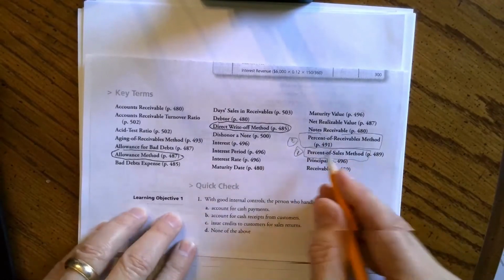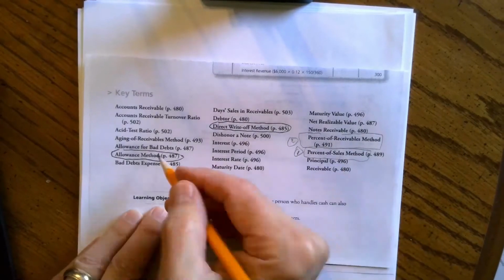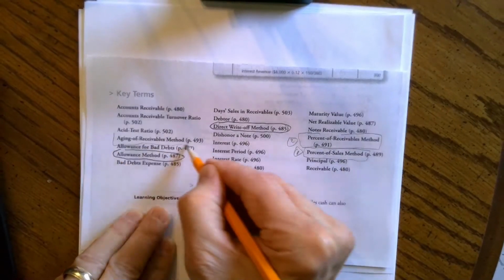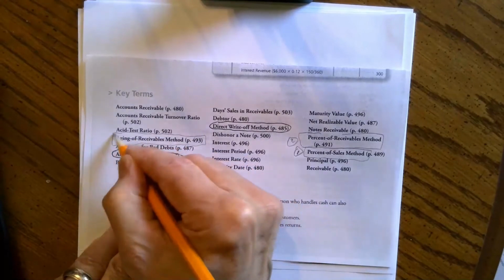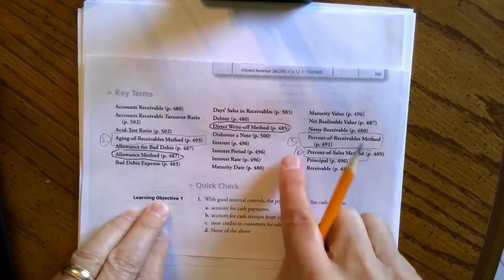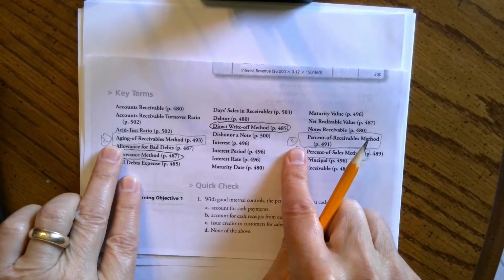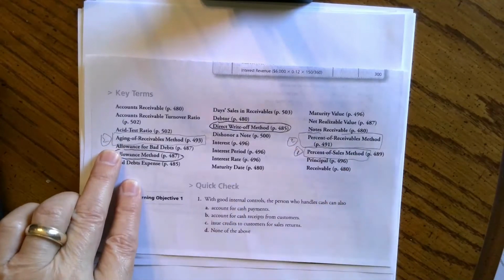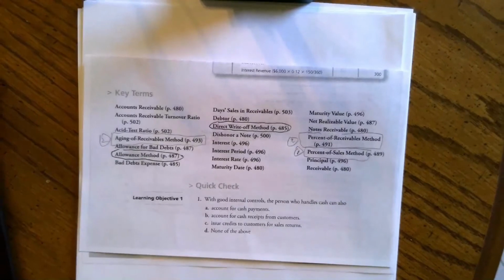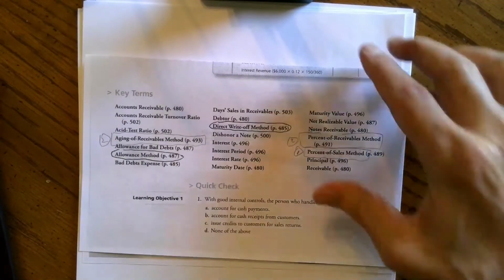Your chapter actually presents two types of percent of receivables. They're the same method, just different ways data is presented. I'll comment on that later.